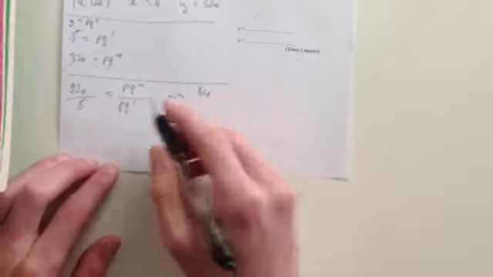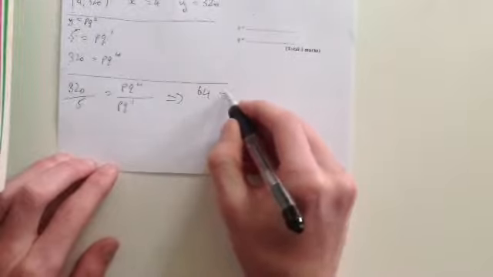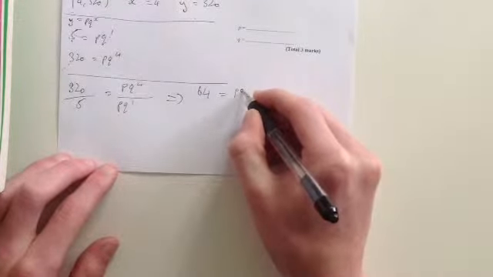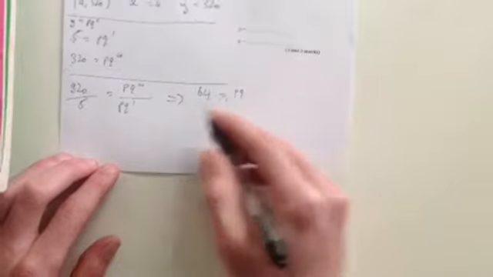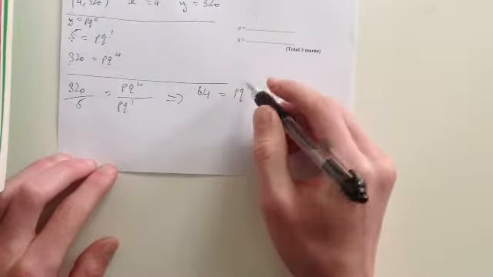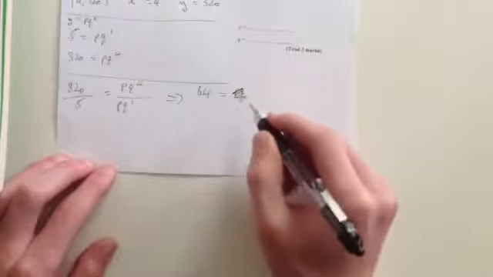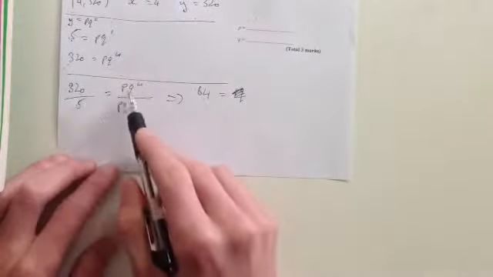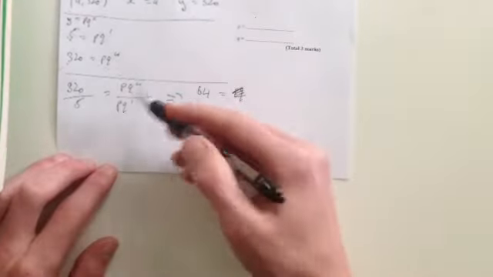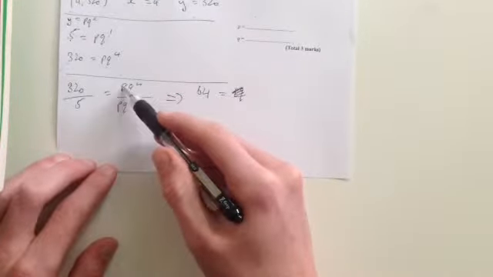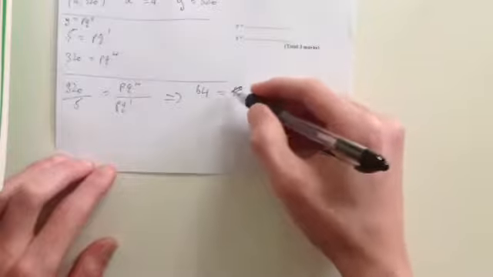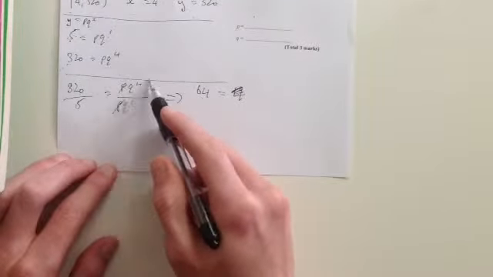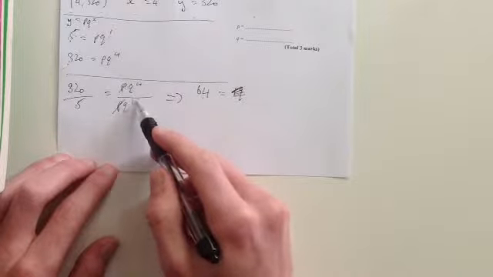Let's start again here. So 64 equals, well, p divided by p is nothing, so you cancel the p's out, and then q to the power of 4 divided by q to the power of 1.